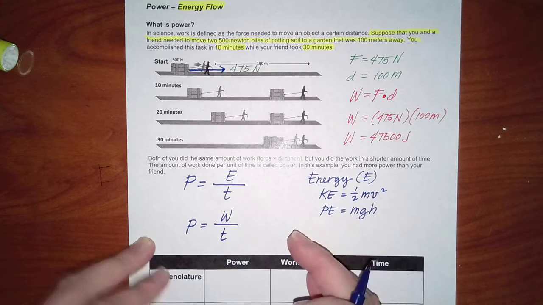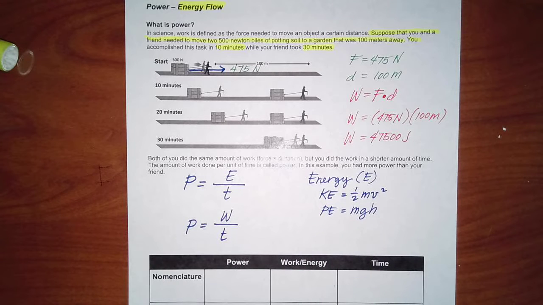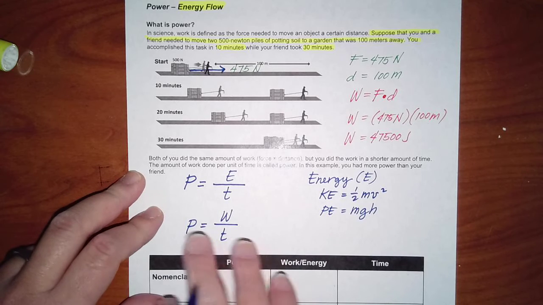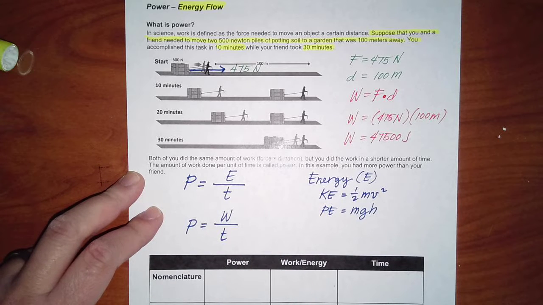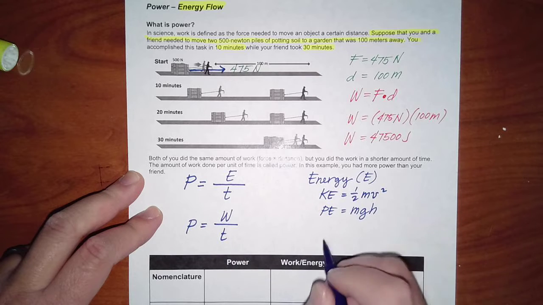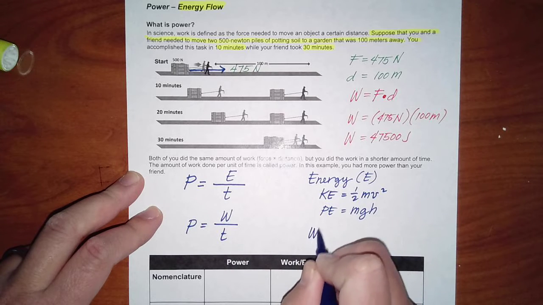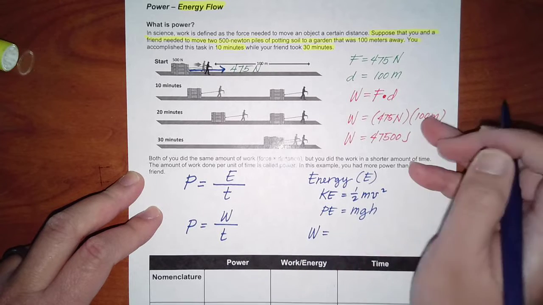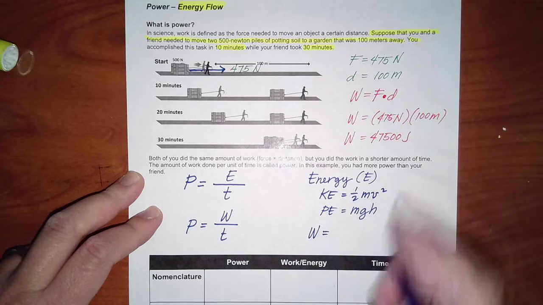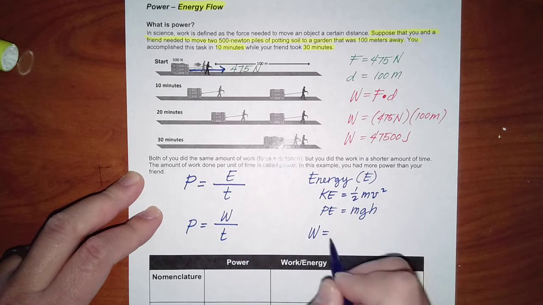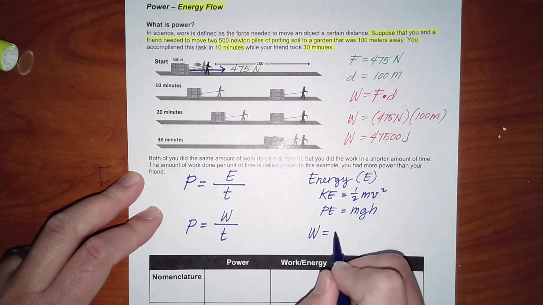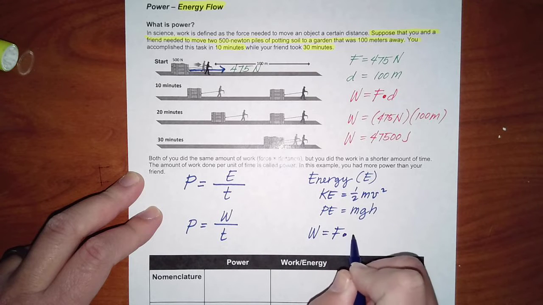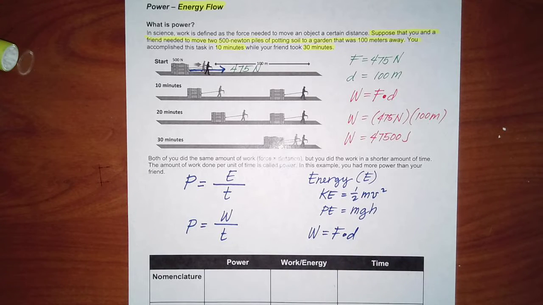So it's either energy or work, because energy is the ability to do work, while work is your force multiplied by the distance along the same axis. So work, W, is just like what we used in the upper portion, and that is your force times, or dot multiplication of, distance.